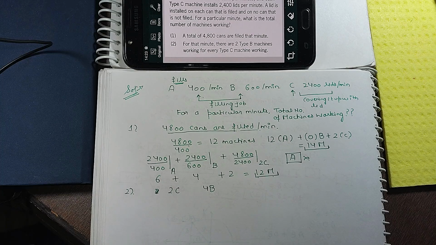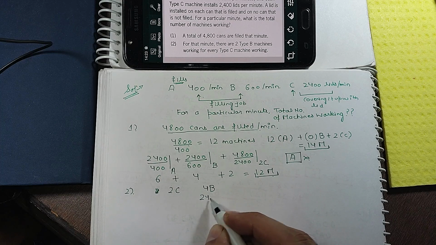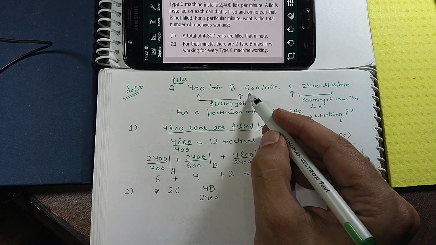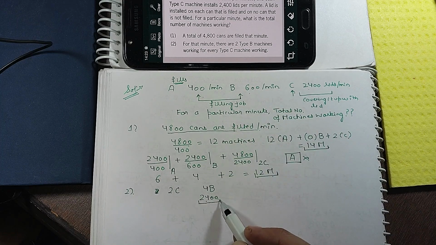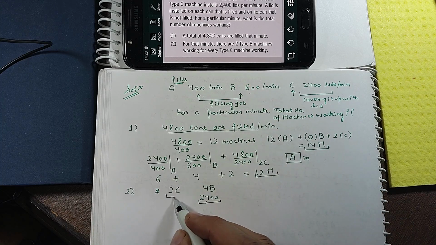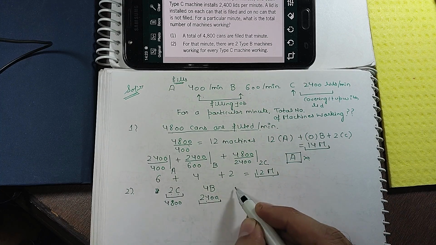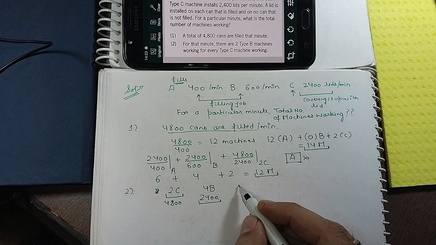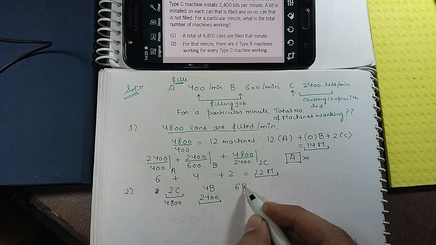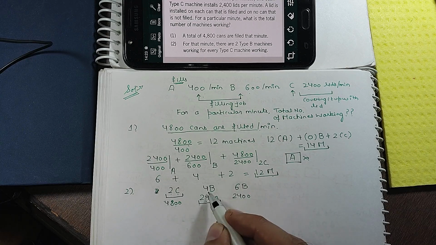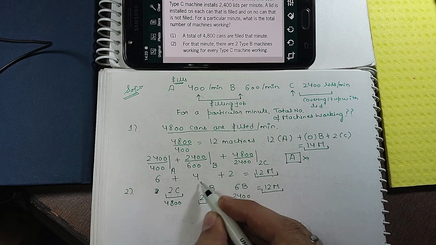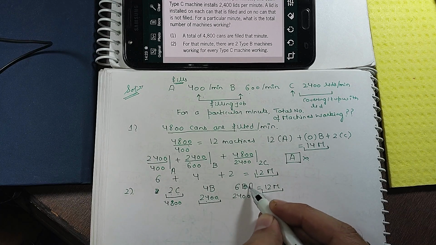Now since 4B are working, 4B basically means 2400 cans, 6 into 4, 2400 cans are filled by machine B, and this requires 4800, so 2C is over here, so 4800 are filled, so the remaining will be filled by machine A, so this will be 2400 also, so this will be 6A, 4B 2400, so total machines will be 12 as in this case.